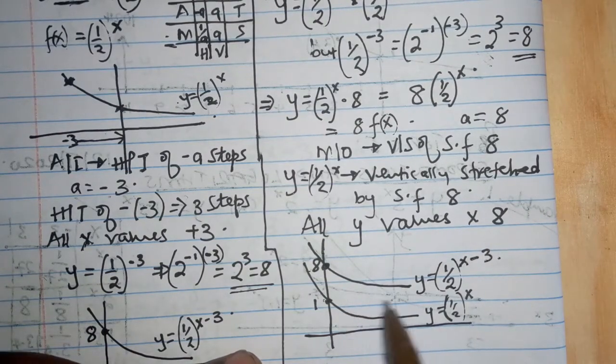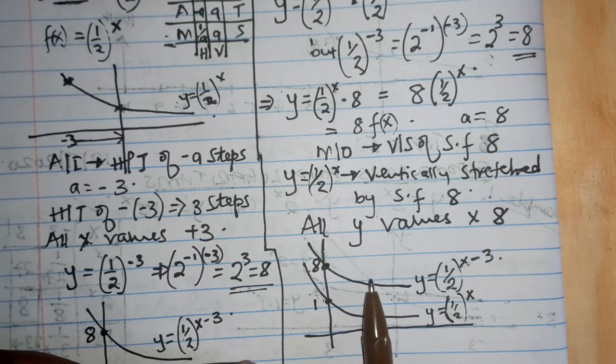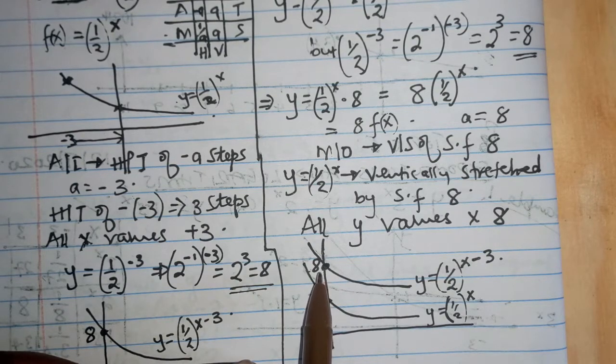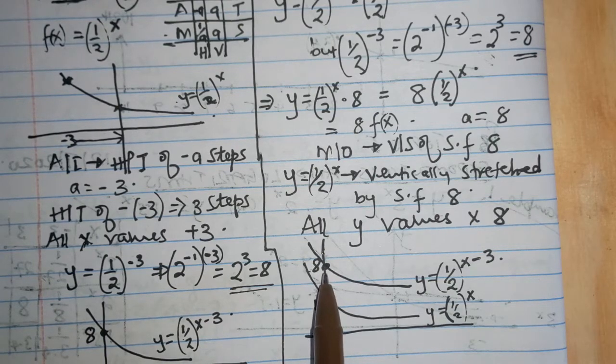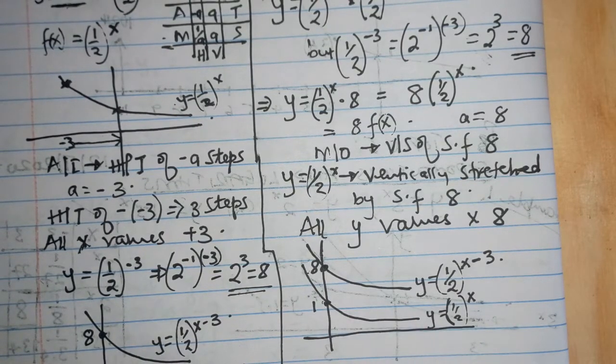Just note the difference. It just climbs along the y-axis, all y values times 8. That is why when y was 1, then 1 times 8, we are having our new y to be 8. So the y-intercept of the new graph is (0, 8).